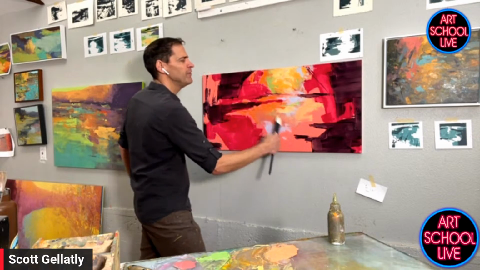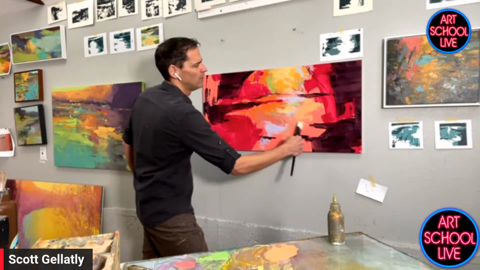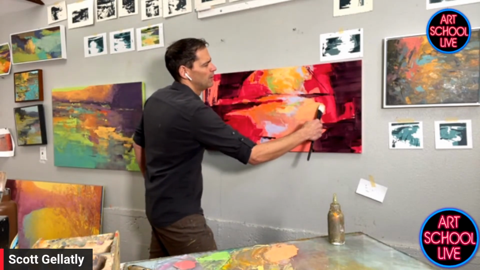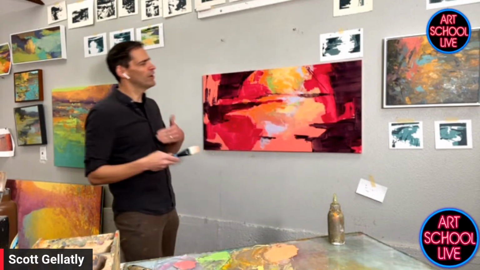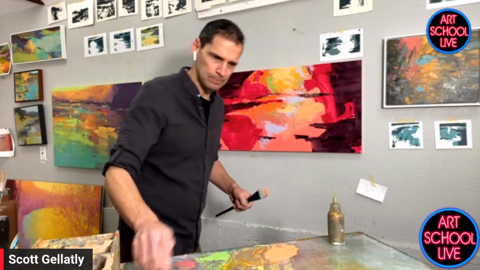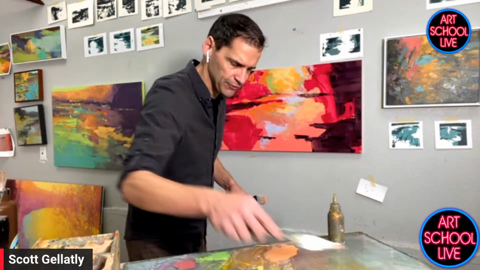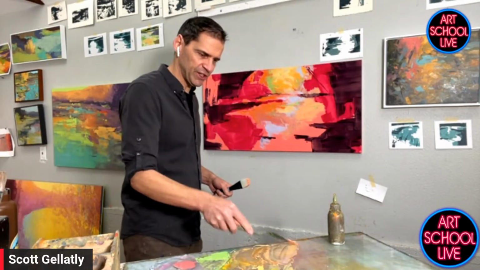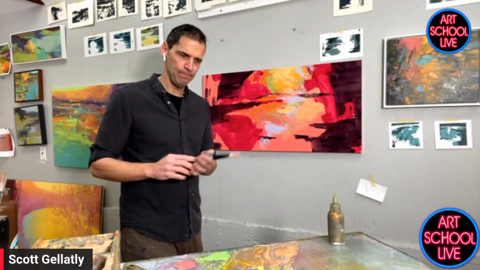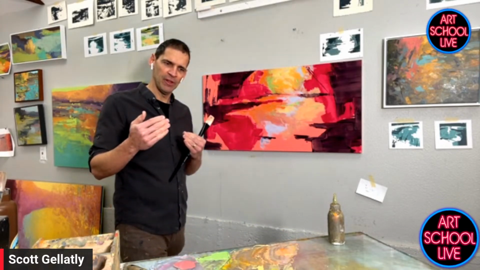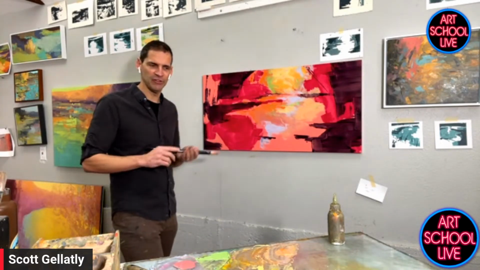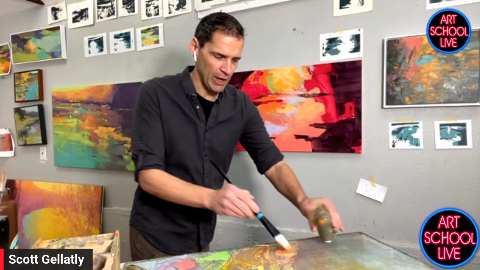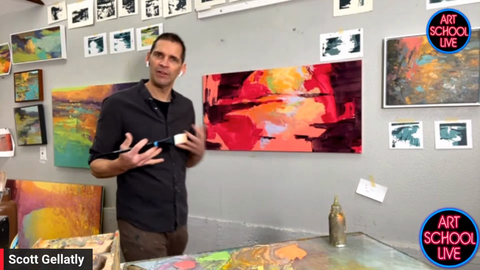So even though I try to do a little abstract work in my plein air work, this looks like a lot of fun to do these big ones. It's a lot of fun. And I am always becoming so interested in that space that happens between what I do in the plein air setting and what happens in the studio. I couldn't really do one without the other.